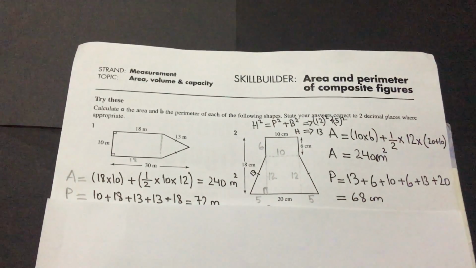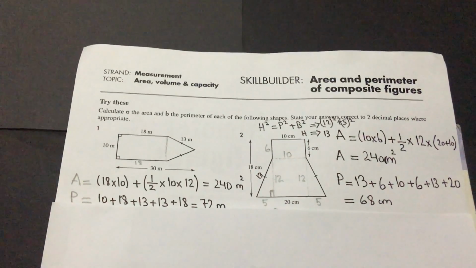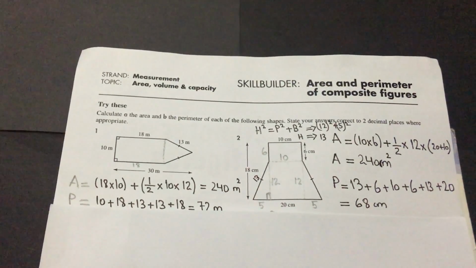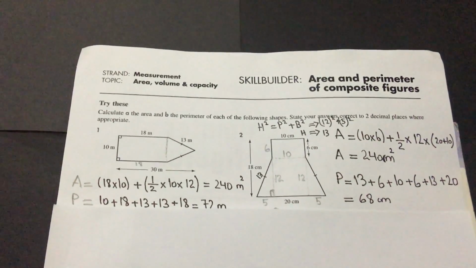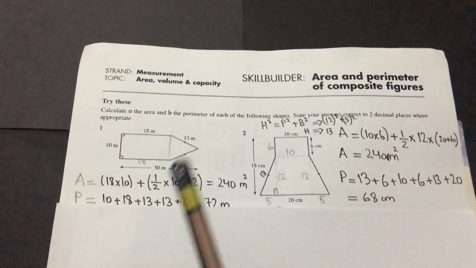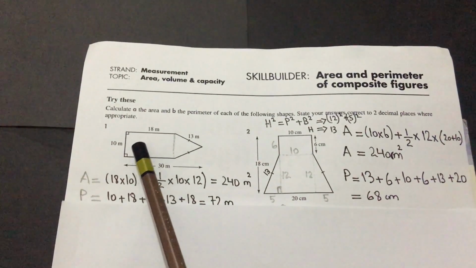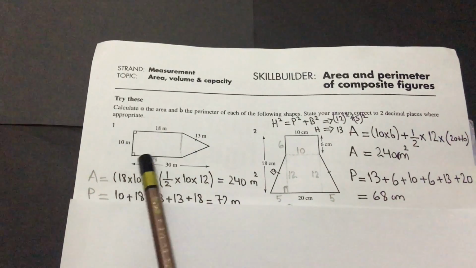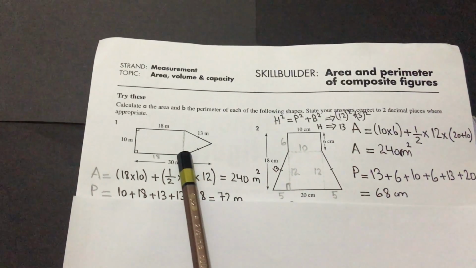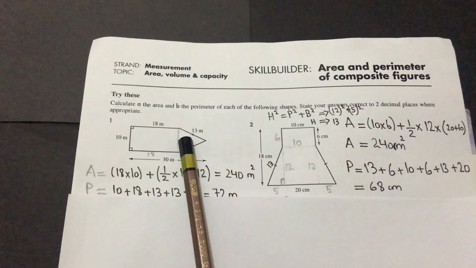So let's just wrap this topic by solving some questions where we have to find the area and perimeter of compound figures. We have 6 questions, but in this video we will be solving 2 questions. The first question is a compound shape, and the shape consists of a rectangle and a triangle. This is a rectangle, and I draw a line over here in order to make it clear that this is our rectangle and this is a triangle.